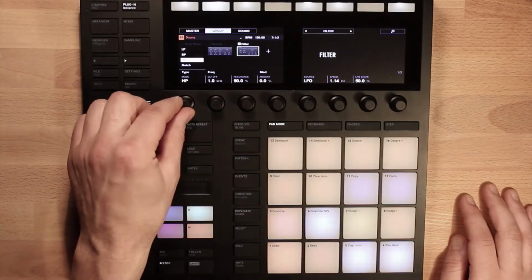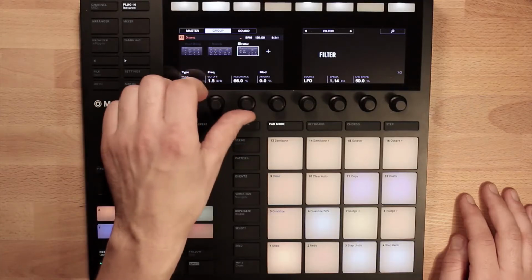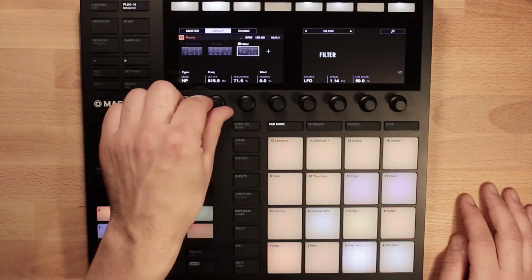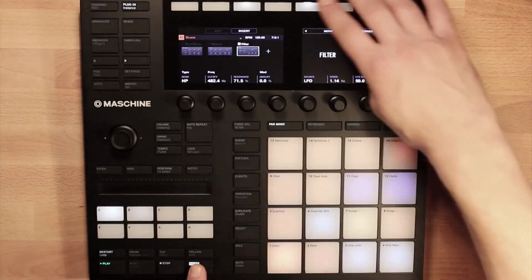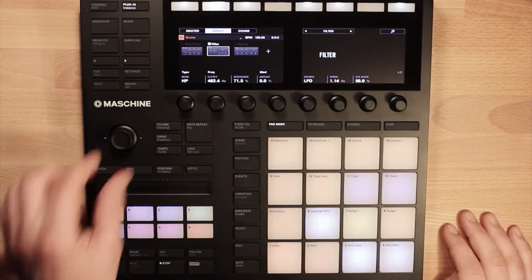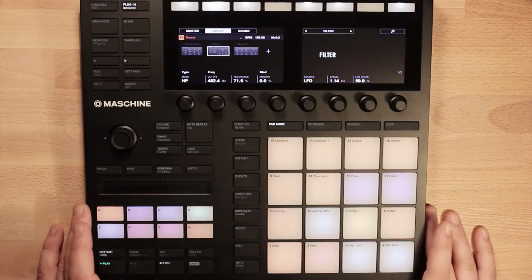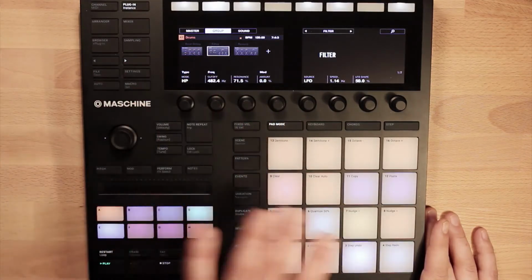I have a high pass filter. Quite a high resonance. And I might actually put the filter before the reverb. Again, bypass that. So there's our loop, and then I'm going to create this effects chain here.